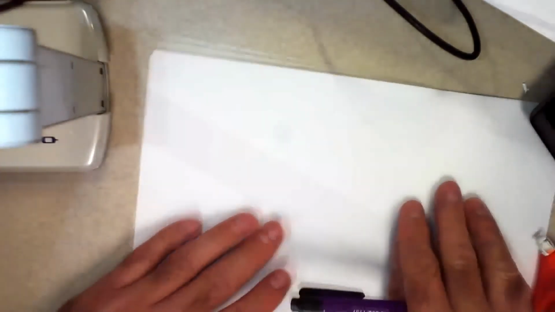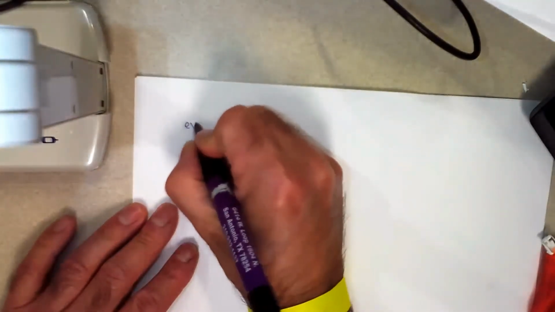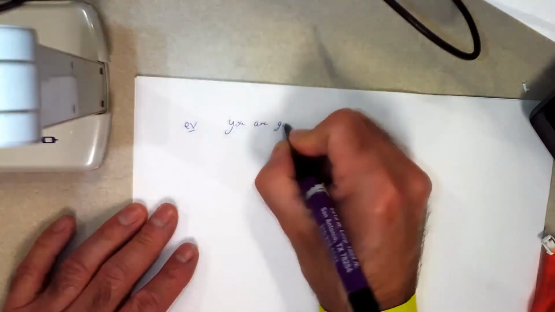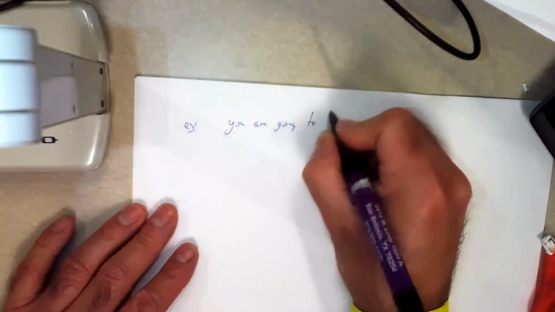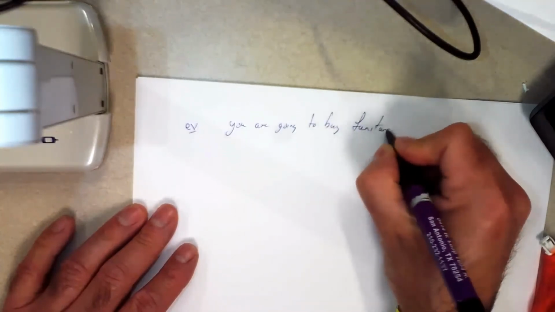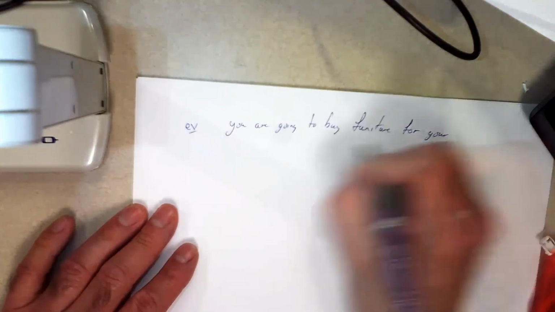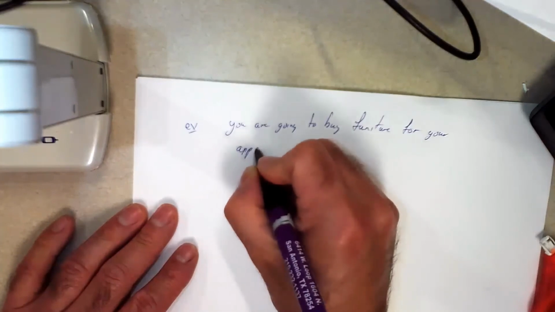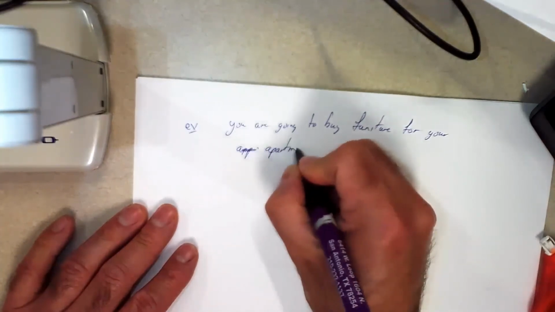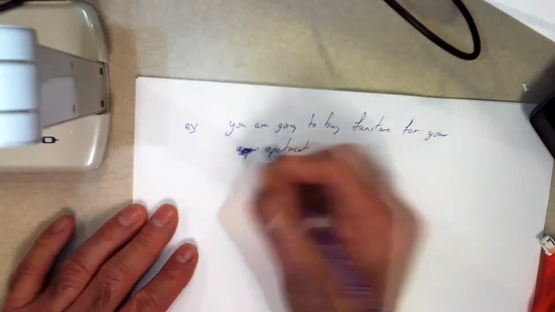So suppose that you are going to buy furniture for your apartment with the money that you got from the IRS.